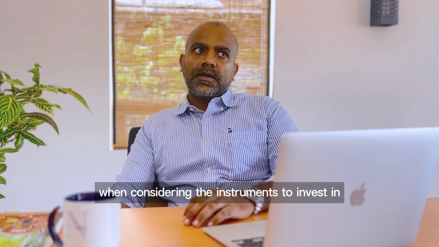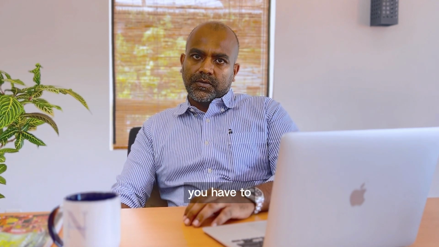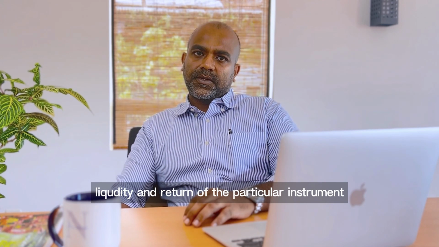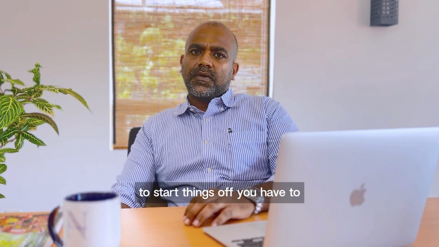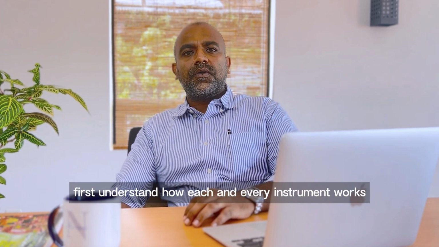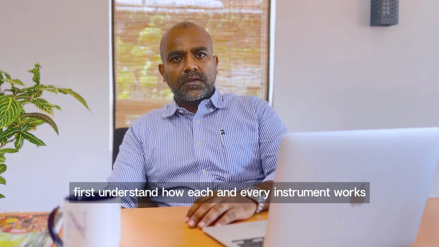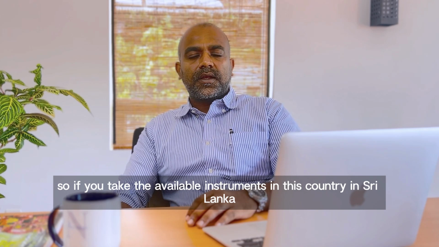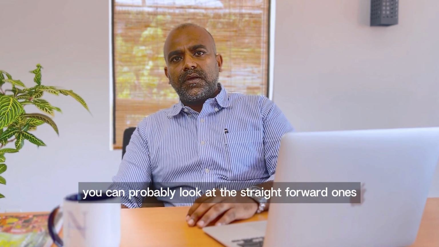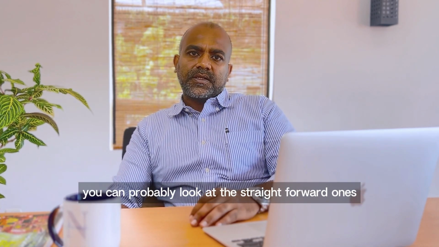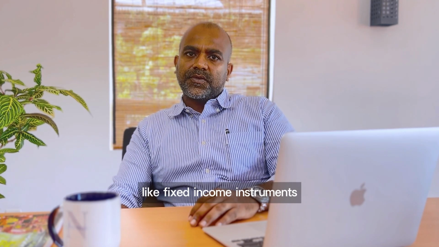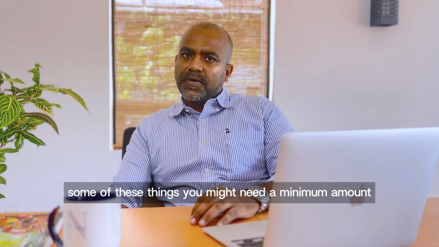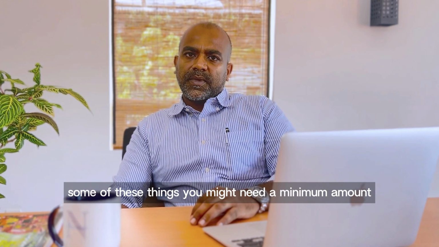When considering instruments to invest in, you have to look at the risk, liquidity, and return of that particular instrument. To start things off, you have to first understand how each and every instrument works. So if you take the available instruments in Sri Lanka, in this country, you can probably look at the very straightforward ones like the fixed income instruments you get in the market, the fixed deposits, commercial paper, debentures. Some of these things you might need a minimum amount.